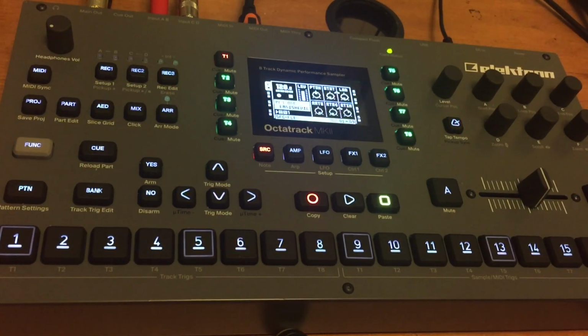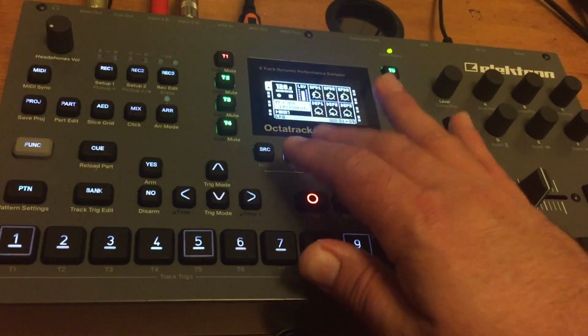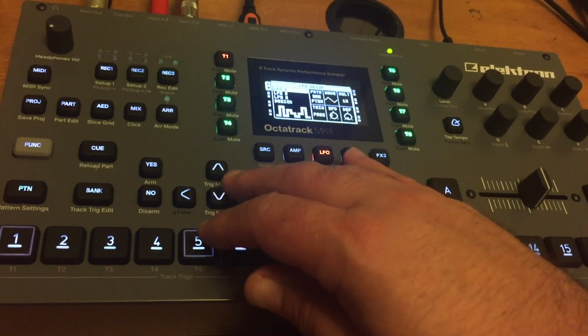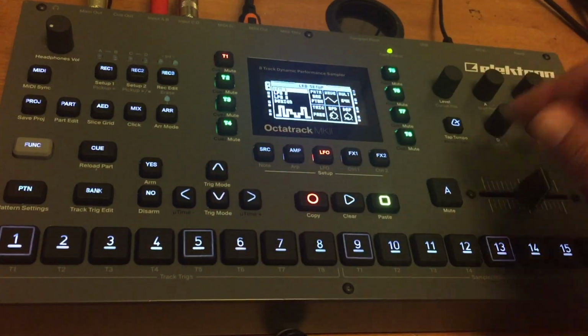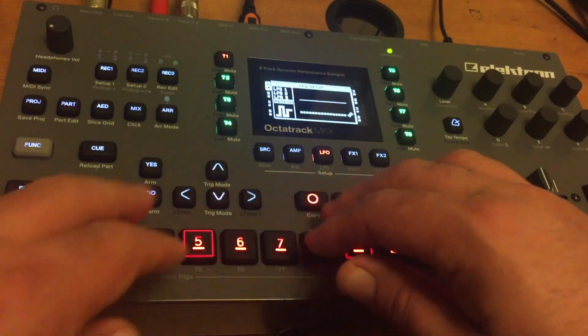So we're going to take her sample and create some interesting effects with it using scenes and parameter locks. We can do some LFO stuff here. We can create some wacky stuff with multiples. You can create an LFO if we want here.